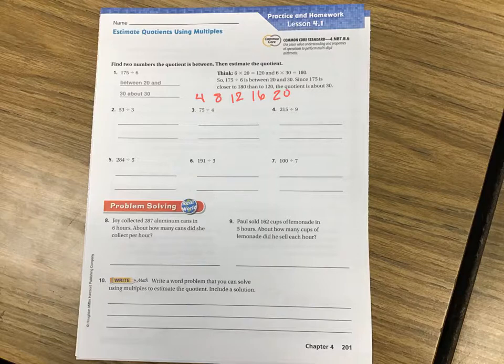Now we're going to look at this first digit here, the 7. Is 7 smaller than 5? No, so let's go ahead and do 7 tenths, okay? So if we were to look at 7, what numbers does 7 fit in between? 4 and 8. Okay, so I'm going to write 4 and 8 here, and I'm going to put this 75 here.